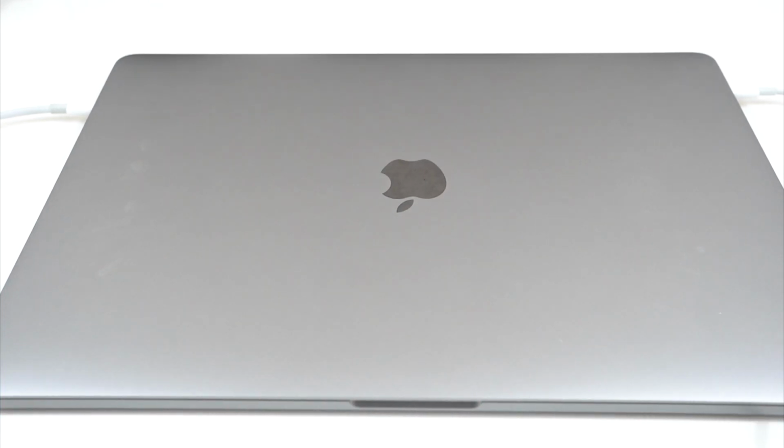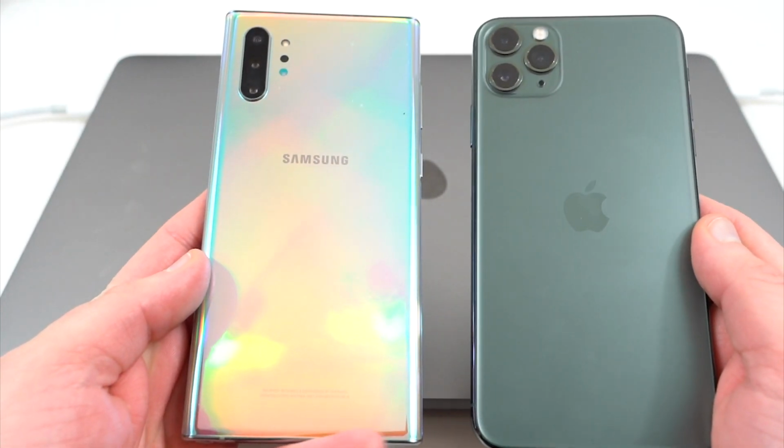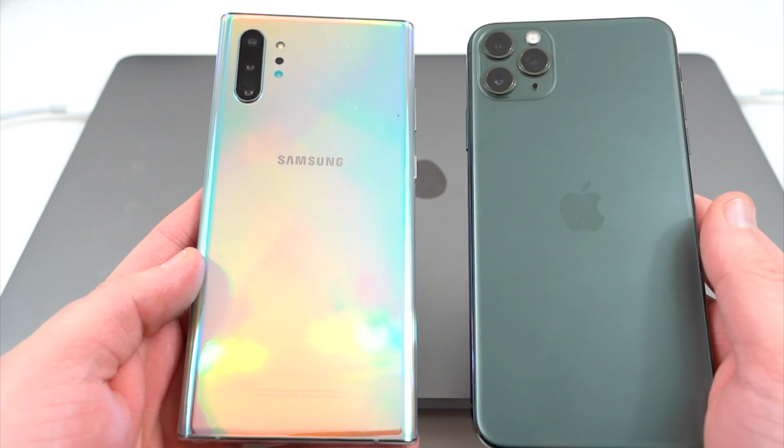So we're going to go ahead and get started. I'm going to boot up the computer, and then we're going to go ahead and plug in both of these devices and show you guys how to switch between Android and iOS very, very easily.